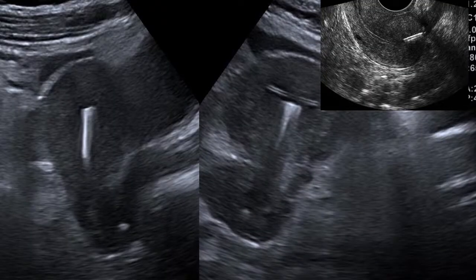So you can see these are the arms. Let me show you the arms. So what we have here, these are the arms of the IUCD. You can see they are fully extended there. So that's the stem of the IUCD. So it should be centered.